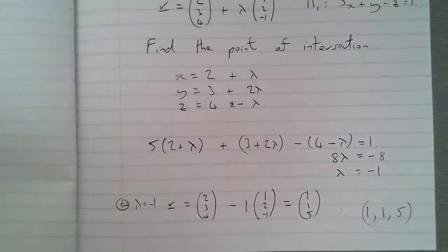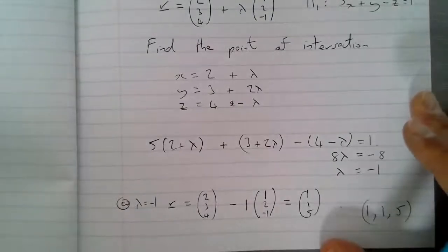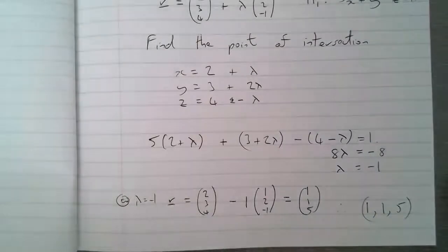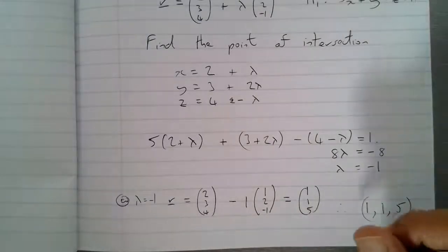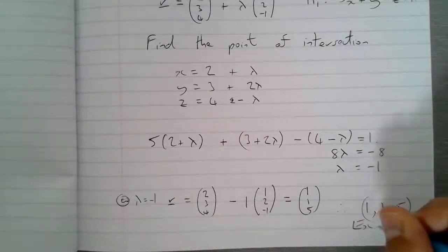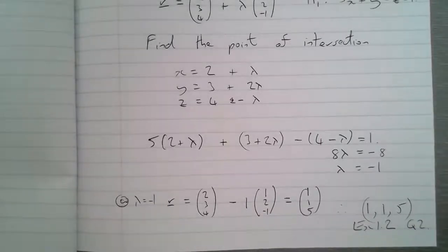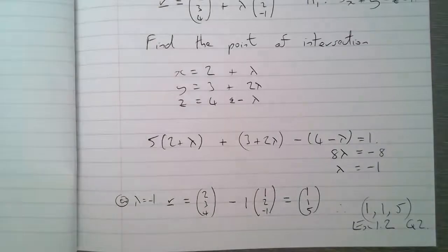Okay, so that's quite a nifty way of doing things, and it all comes back from the idea of substituting one thing into another. Before we do anything else, can you just do the first parts of exercise 1.2 question 2? So do the part where it says find the point of intersection of the line and the plane. Do part 1, part 2, part 3, part 4 of those, and then once you've done those, come back to the video and we'll talk about how to find the angle between the line and the plane.